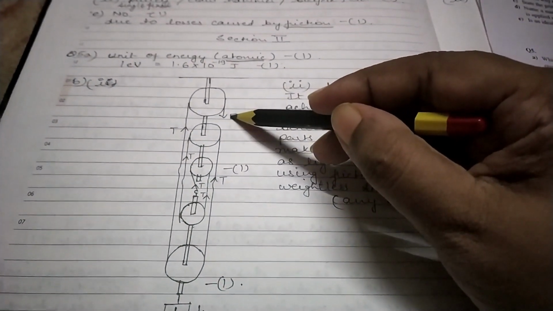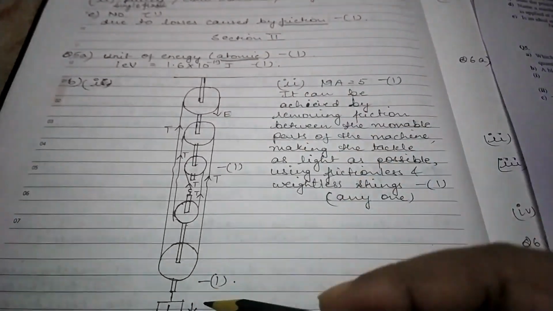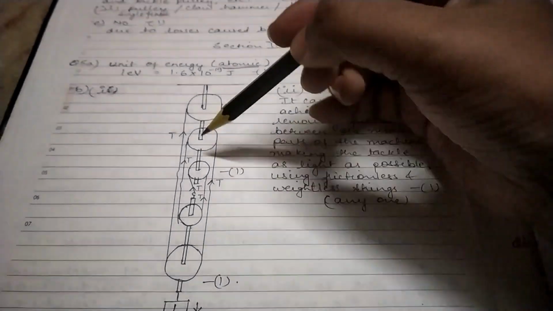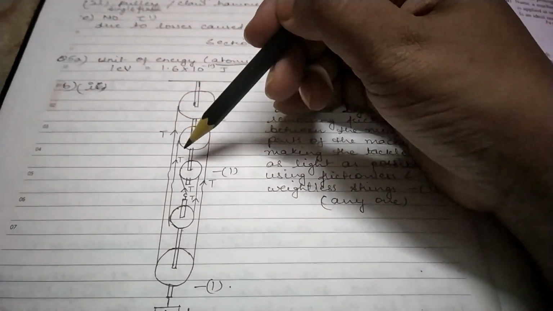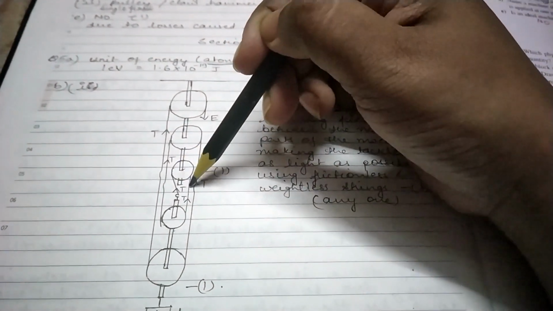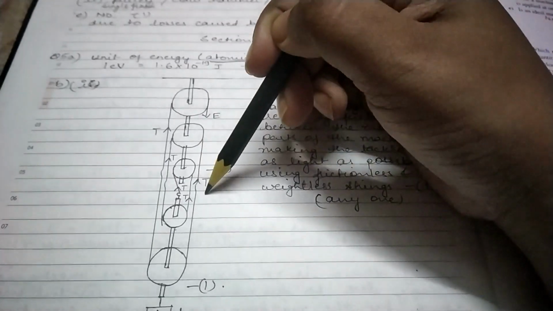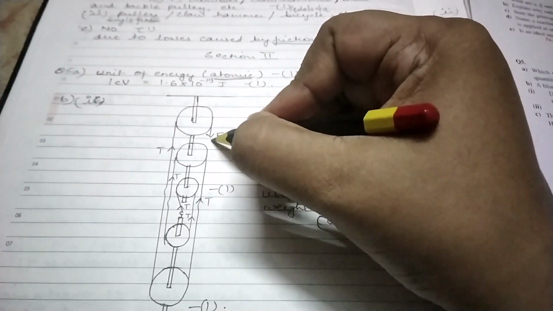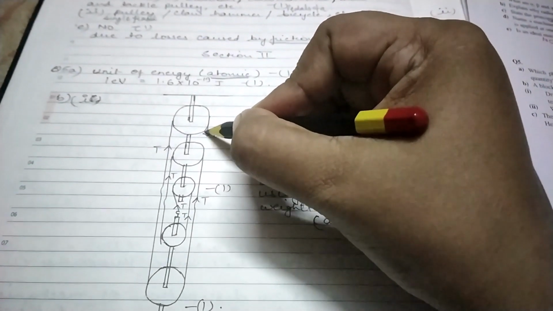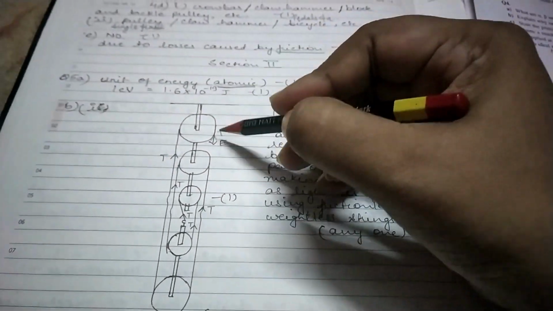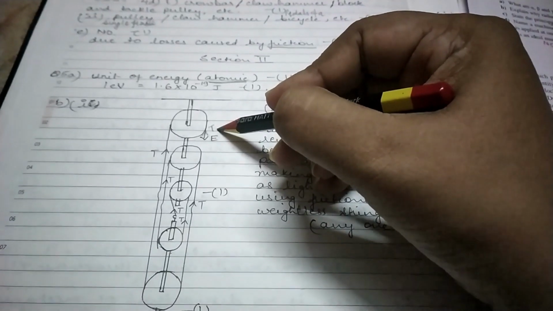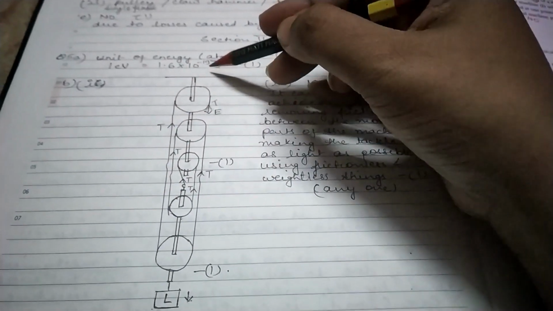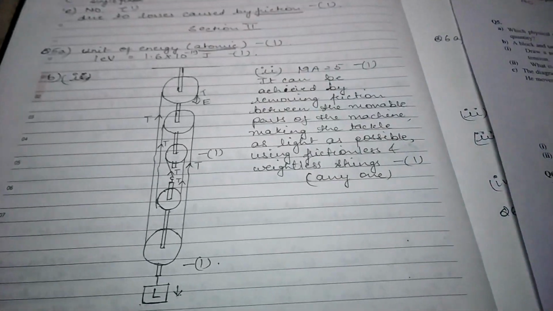Direction of effort is in the downward direction as well as direction of the load. This load is supported by 5 strands. So all these 5 strands will experience tension in the upward direction. The effort which is applied in the downward direction, in this strand also tension will be experienced and that tension will also be in upward direction. So this complete diagram will fetch you 2 marks.